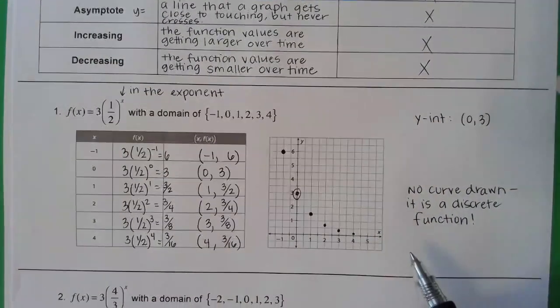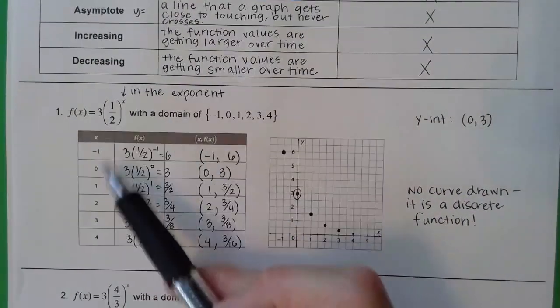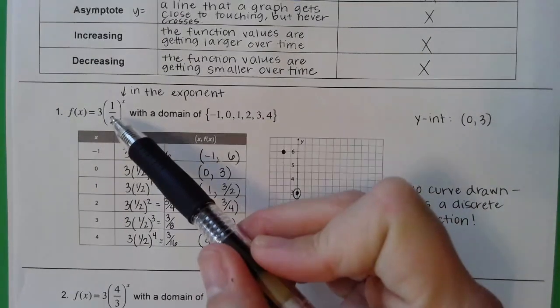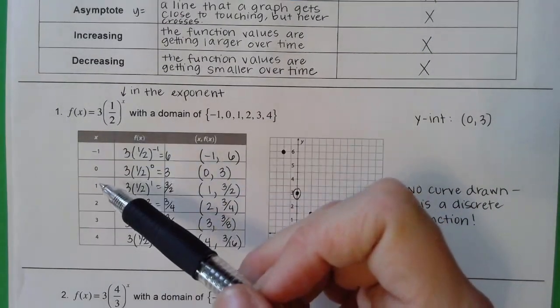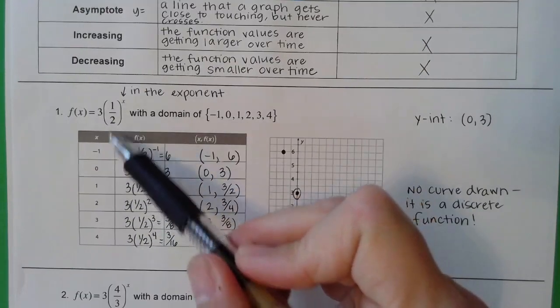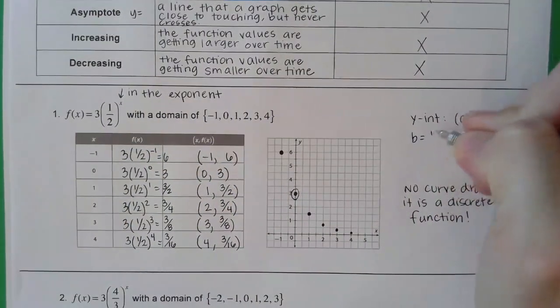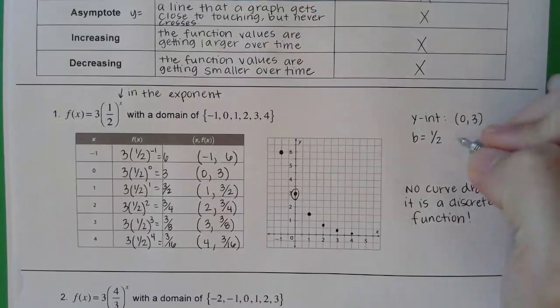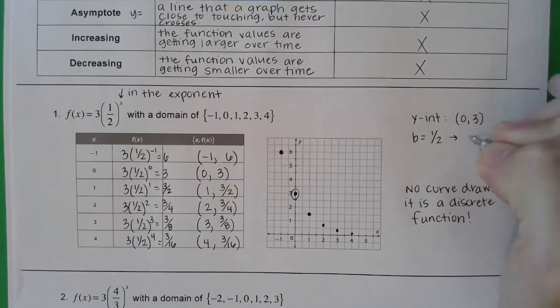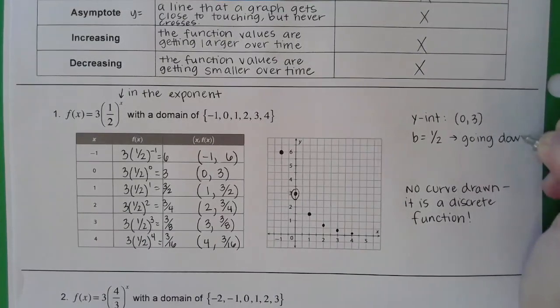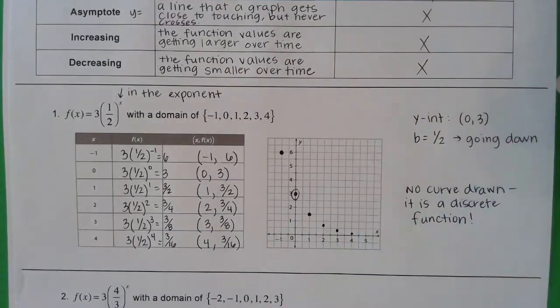The other thing that I want you to notice is that the number inside the parentheses tells you whether it's going up or going down. If it's a fraction between 0 and 1, that means it's going to be going down. So this b value, the number inside the parentheses, b equals 1/2, means that the function is going to be going down, because it's multiplying by 1/2 each time, which means that it's getting smaller.